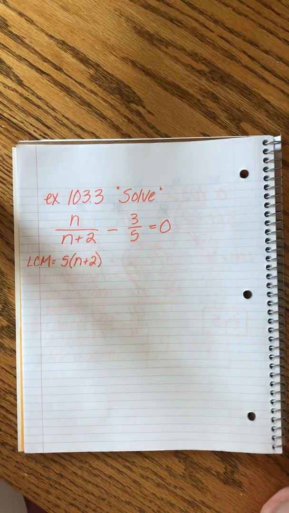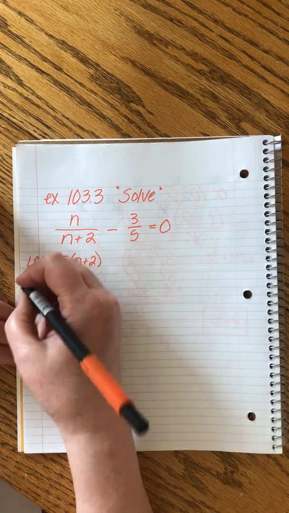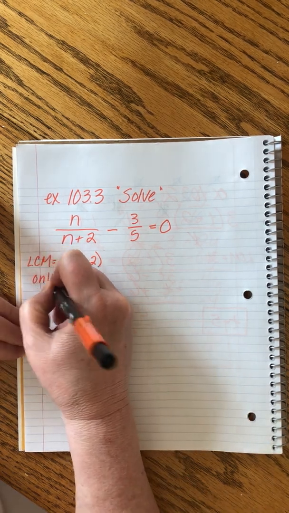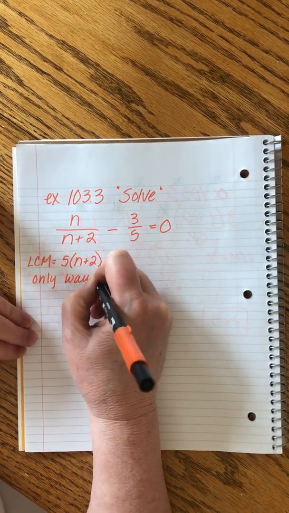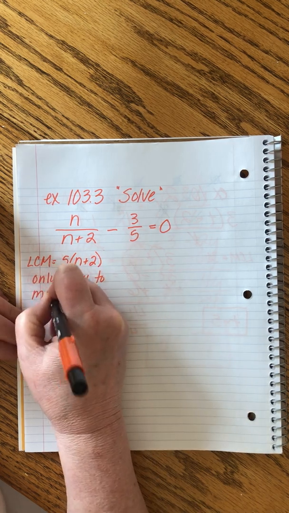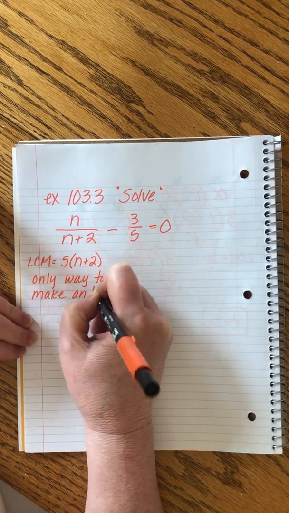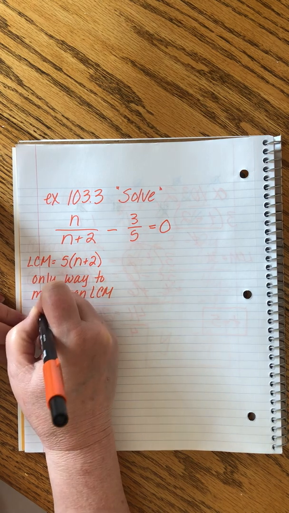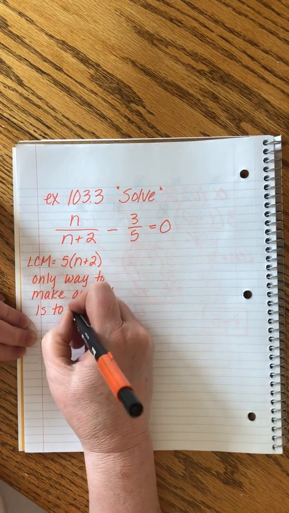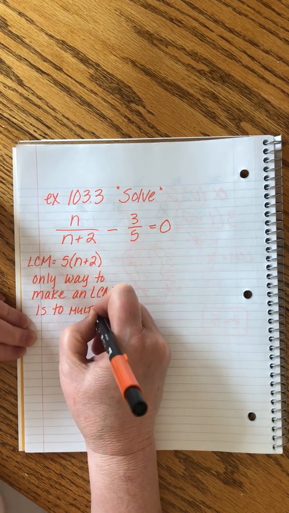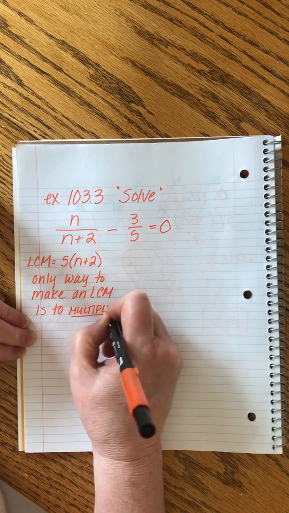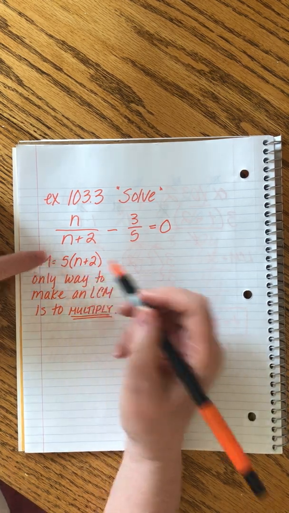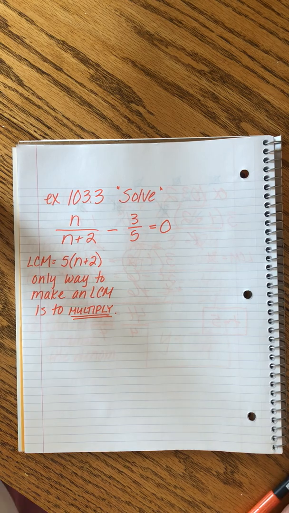The only way to build an LCM is to multiply. So all I can do is multiply those 2 things together.